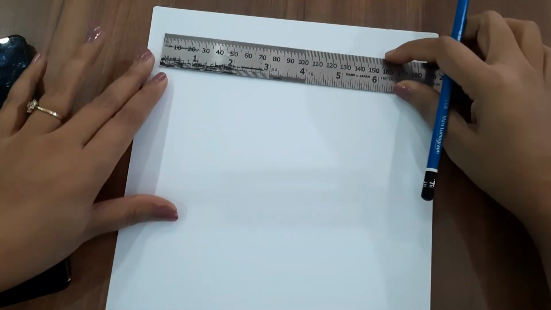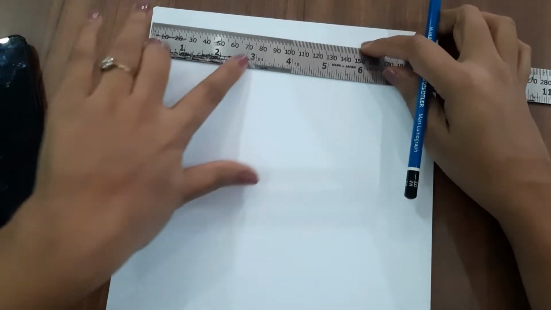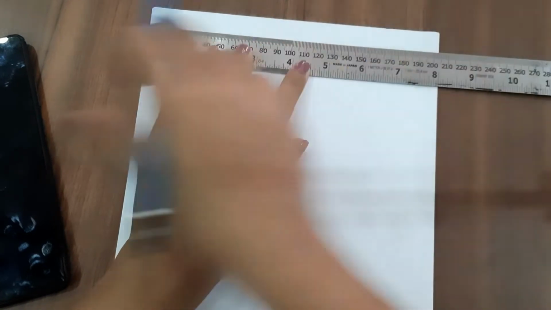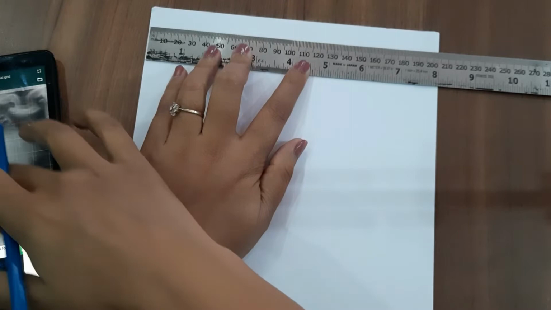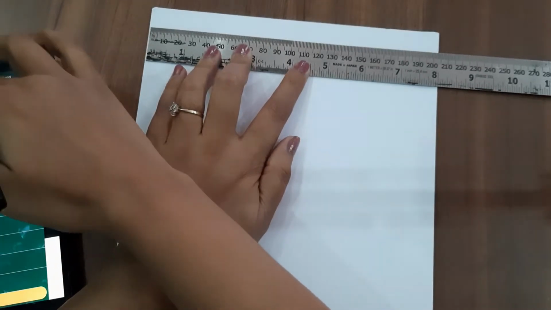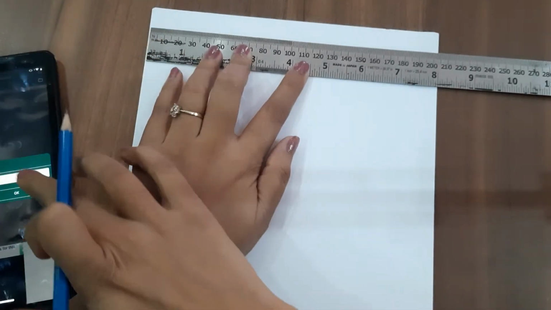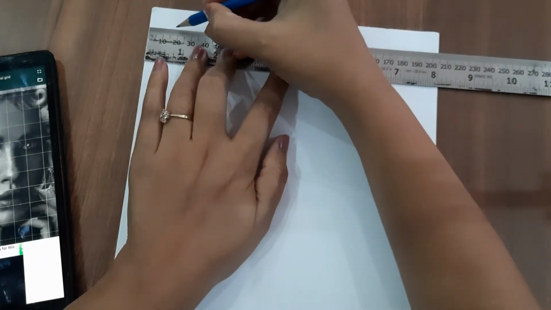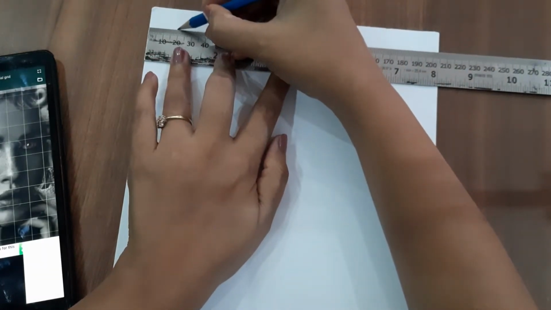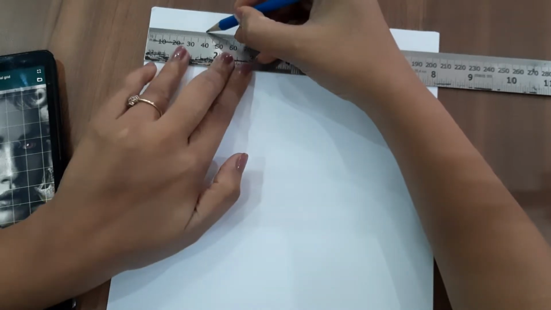So now I'm going to measure 20 mm on the scale. I've shown you the size of the cell is 20 mm. Now I'm going to measure it on my ruler. Here, 20 mm. I make a mark on it.